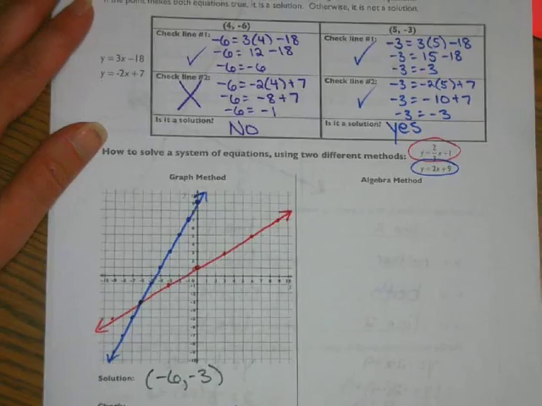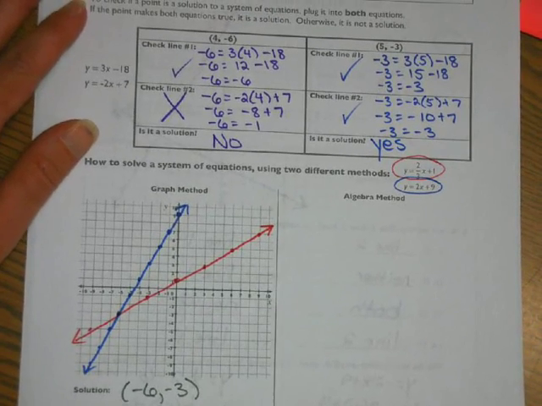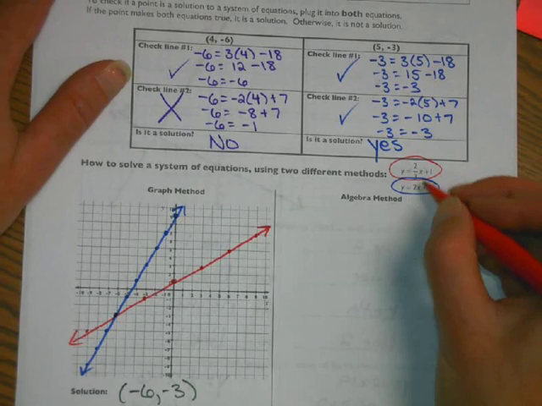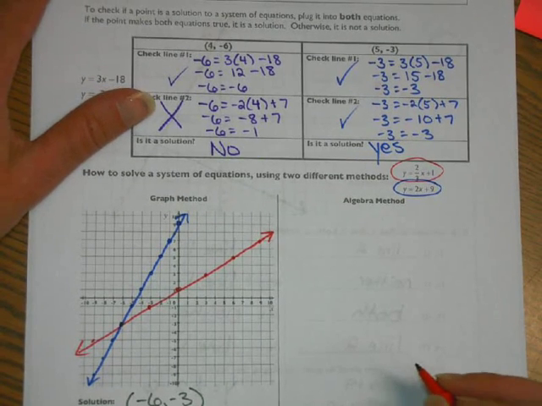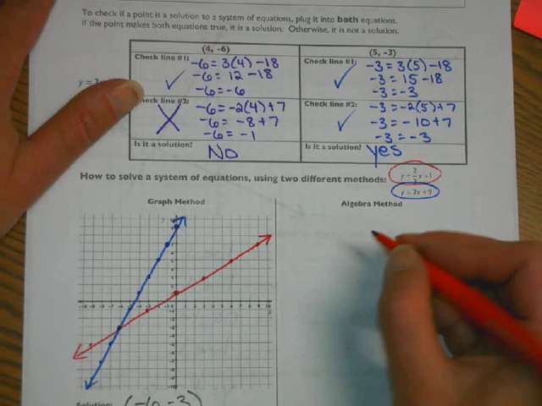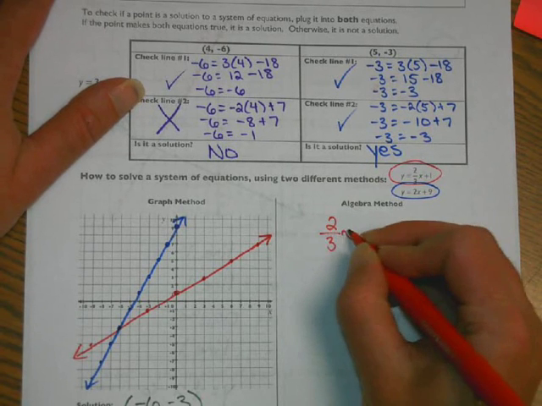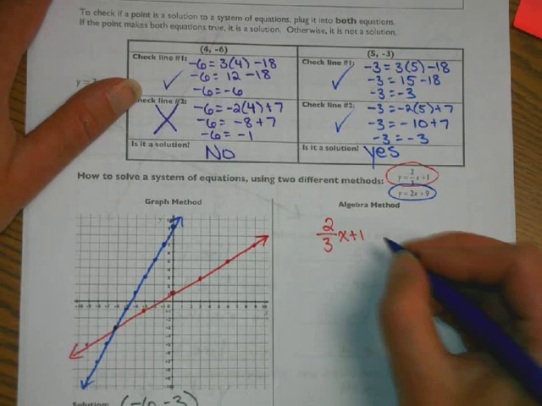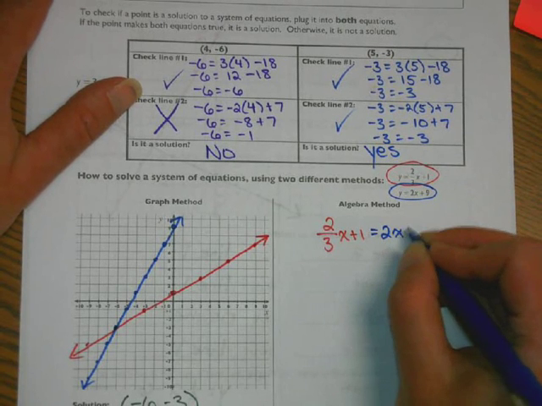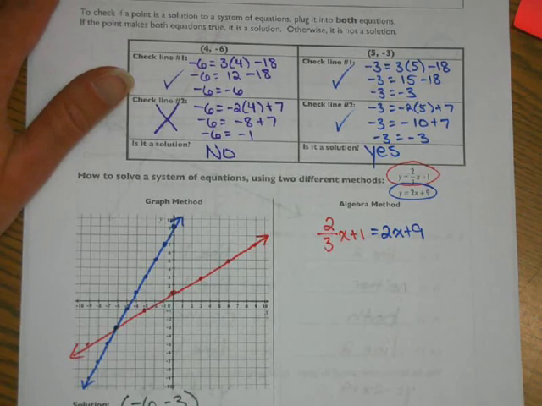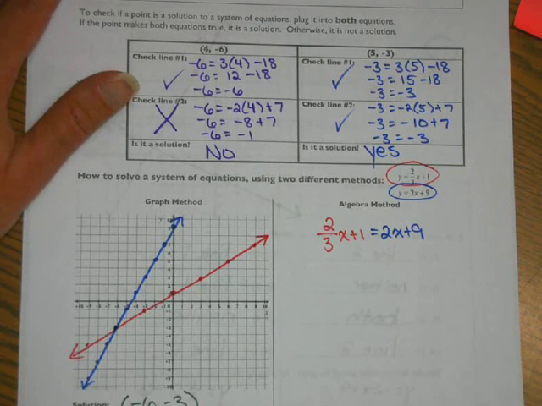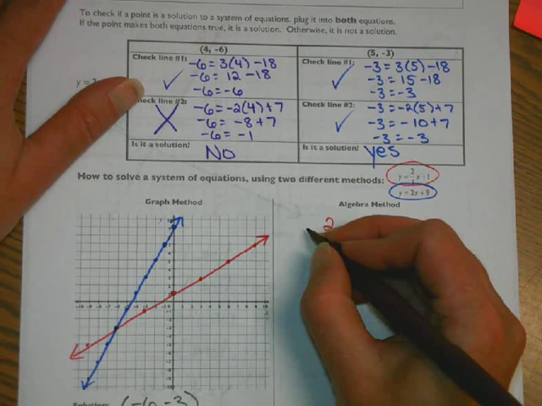We also want to review the algebraic method, which means to take each equation and set them equal to each other, because I'm trying to find out when they have the same y value. So 2/3 x plus 1, we want to know when that equals 2x plus 9. Now we learned a trick on how to get rid of the fractions, and that was to multiply both sides by the least common denominator. Well, there's only one denominator, so I can multiply both sides of this equation by 3.